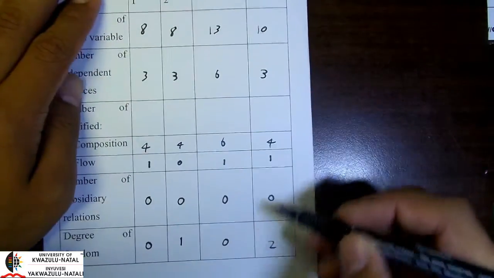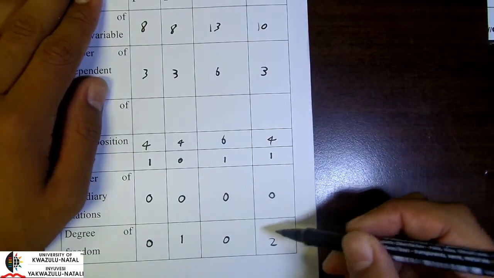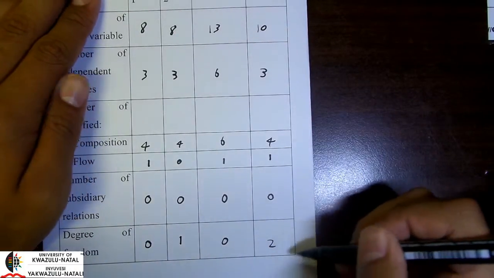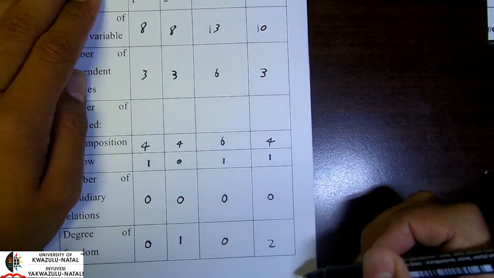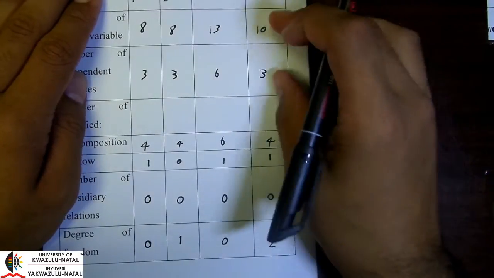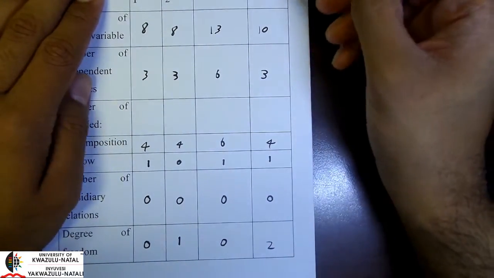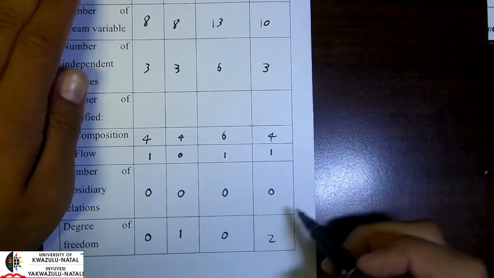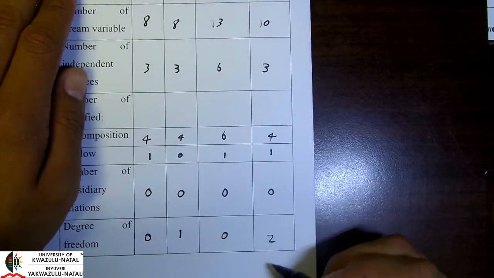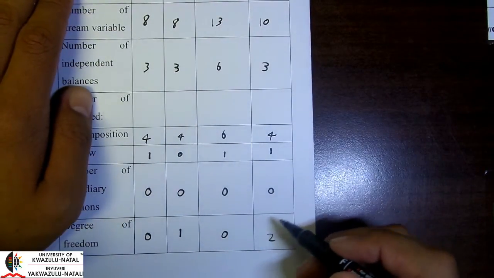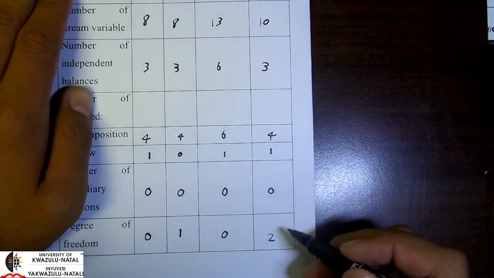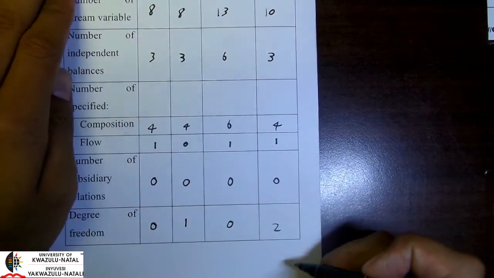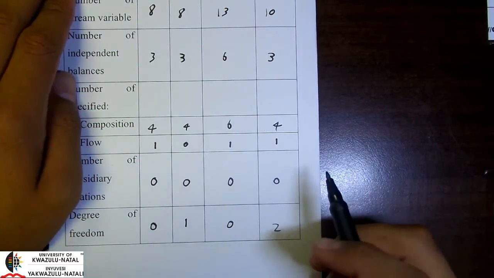The overall degree of freedom is even worse. A degree of freedom of 2 indicates that if we attempt to solve the overall balance, we will be stuck with at least two variables that are not solvable.